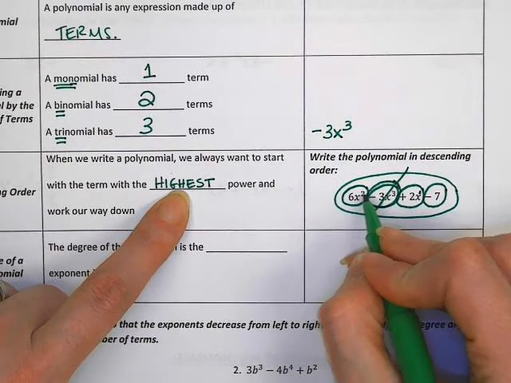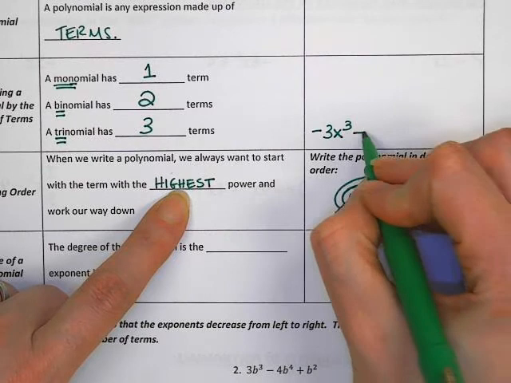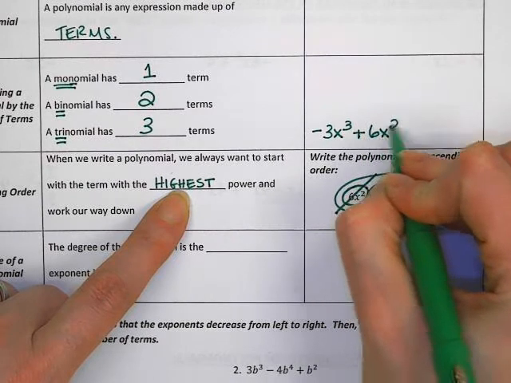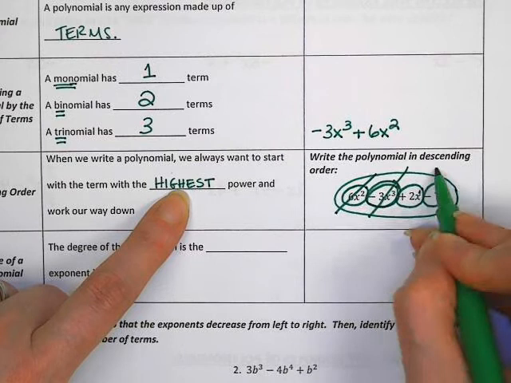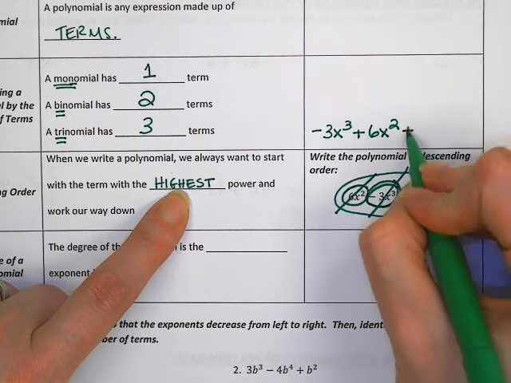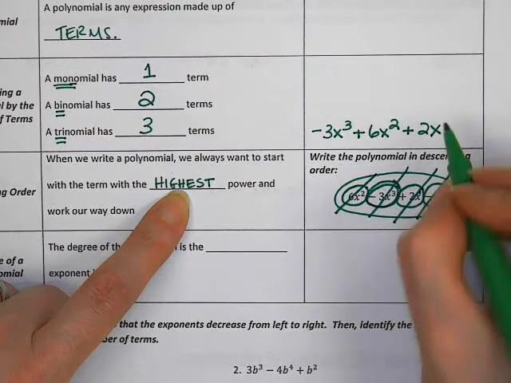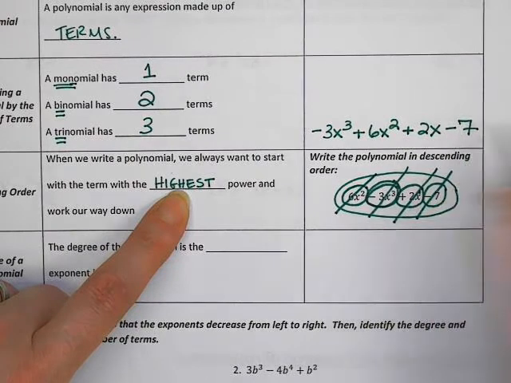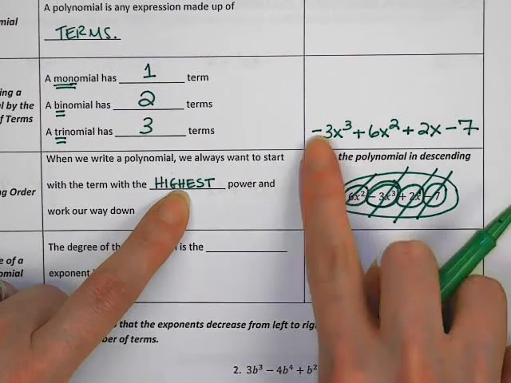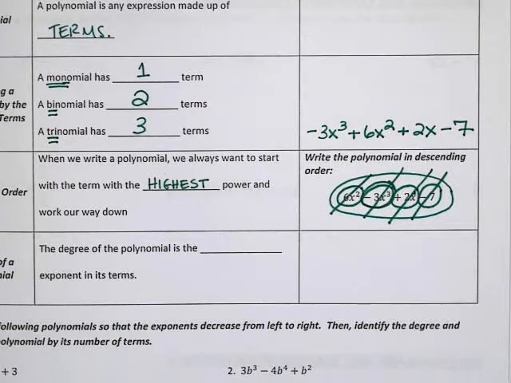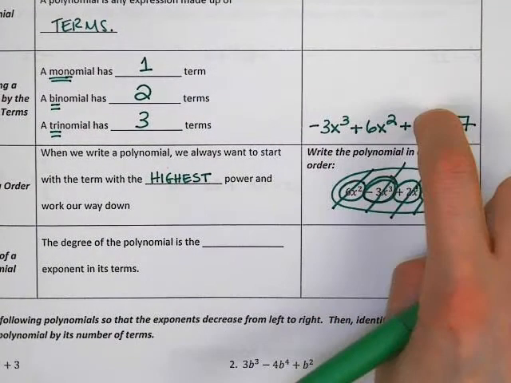Then the 2 is the second highest power, so that one comes second. And then the 1 is the next highest power, so that term comes next. And then the constant of the 0 power will always come last. So that's called writing it in descending order: highest power down to the lowest power.